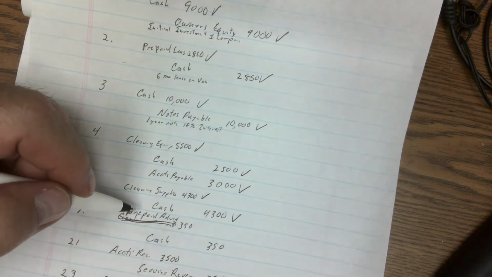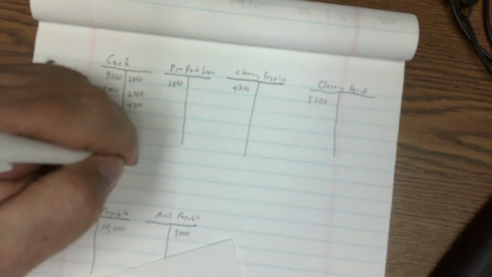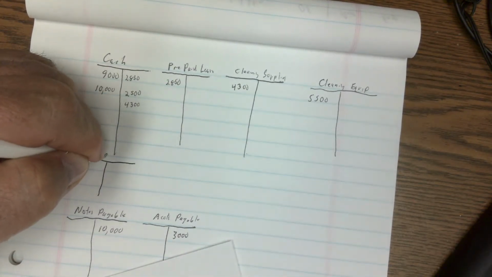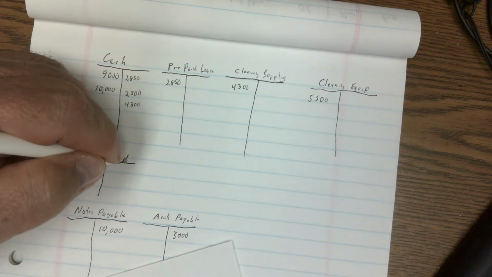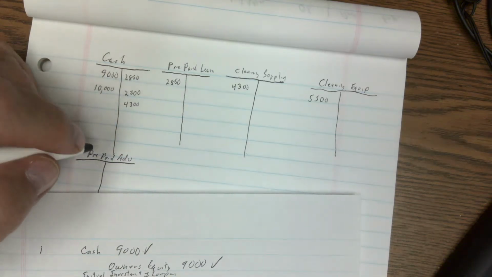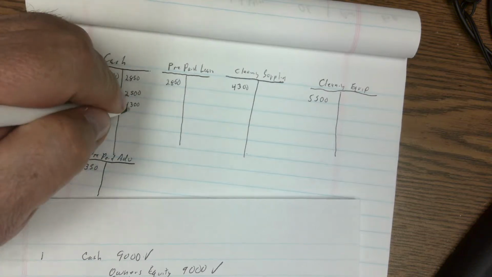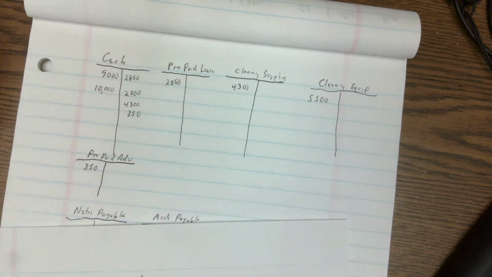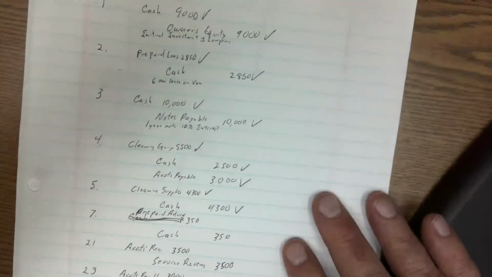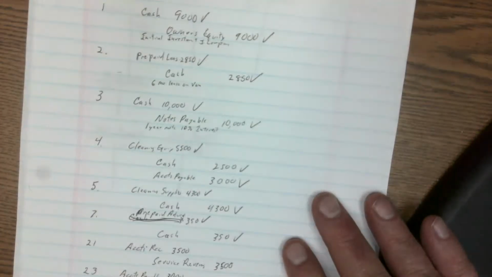Next, we had the prepaid advertising, another short-term asset. And that's going to be $350, and I paid cash for that, so $350 goes right there. And I will mark those off.